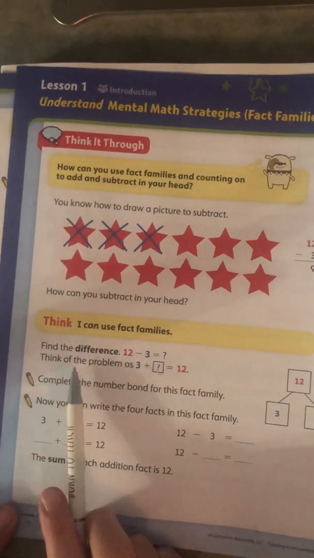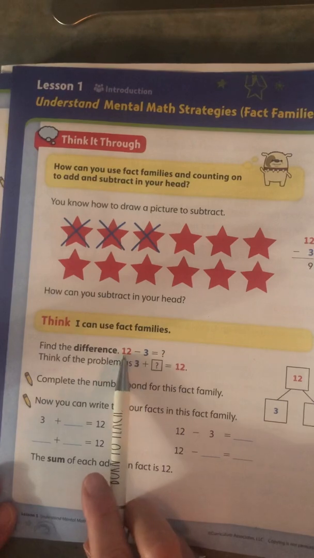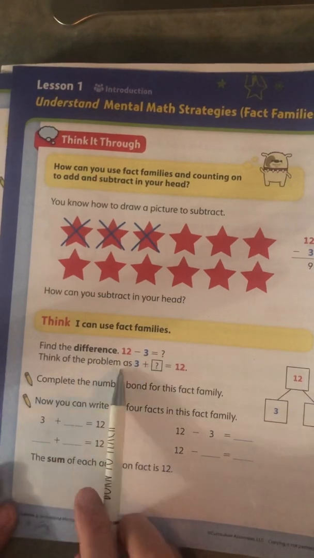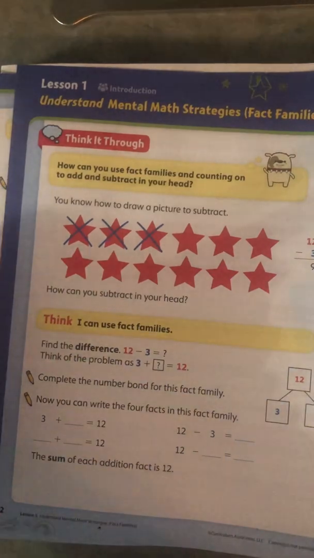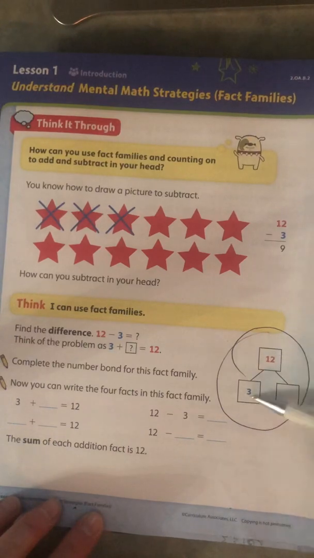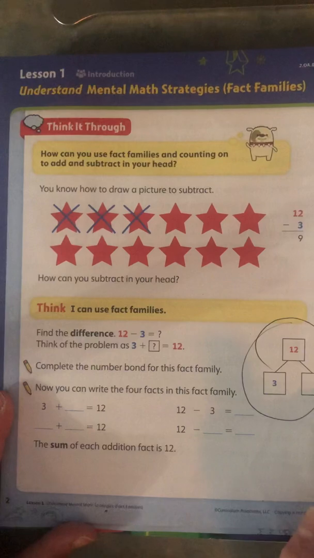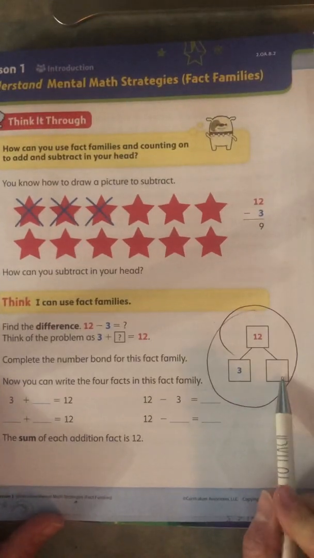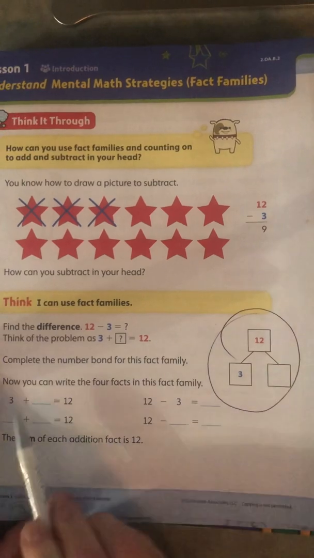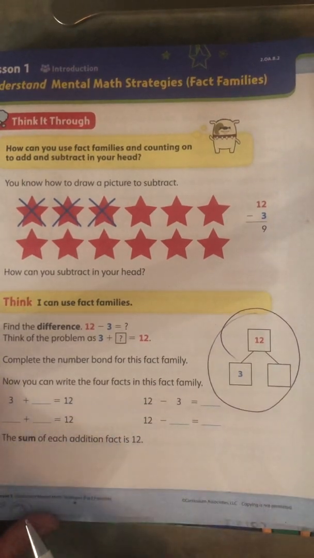So you're going to find the difference. That means you're going to take away, 12 minus 3. Think of the problem as 3 plus what would give you 12? So they put it into a number bond right over here. 3 and how many more would give you 12? Instead of thinking 12 minus 3 is what, you can think 3 and how many more would give you 12? So you're going to put your answer here in this part whole, and then you're going to complete those number sentences in that fact family.